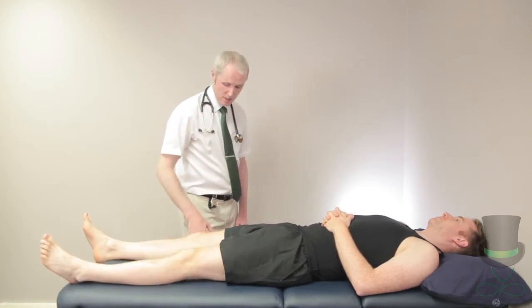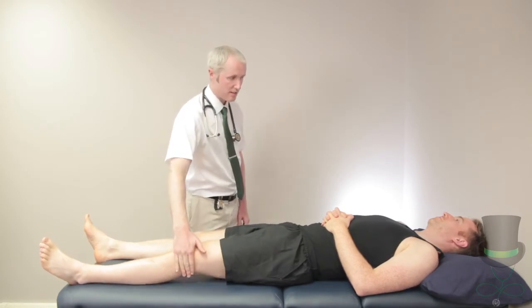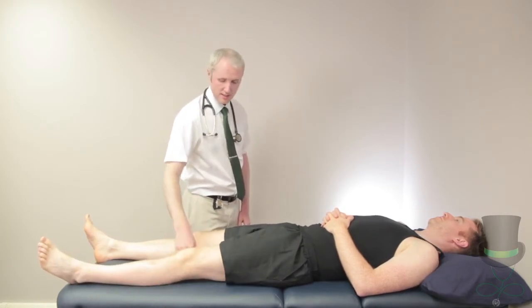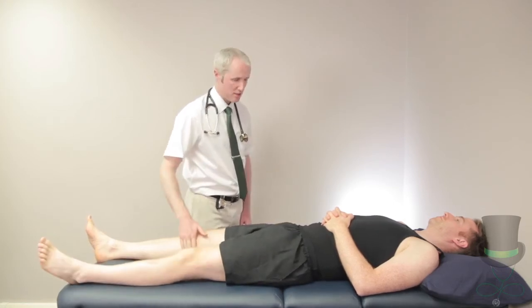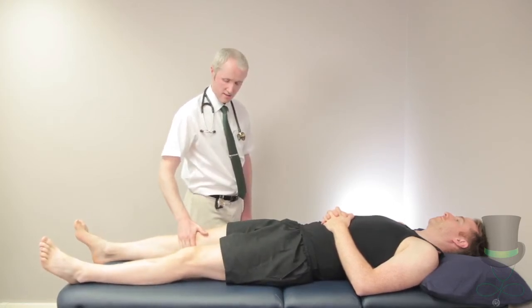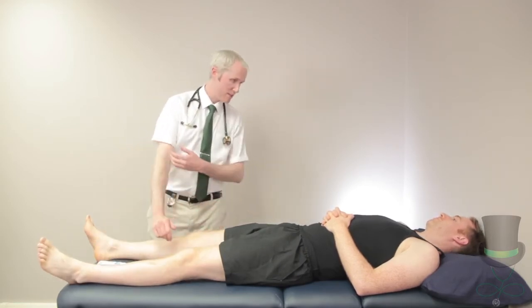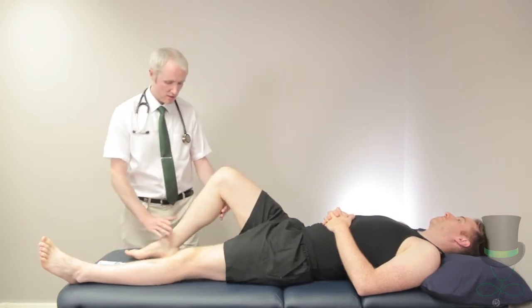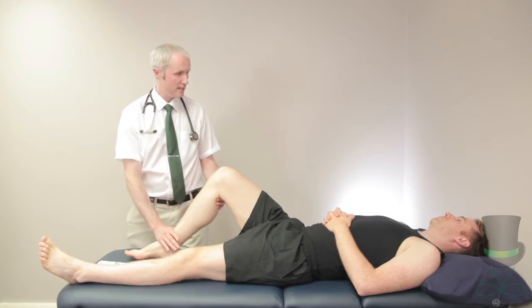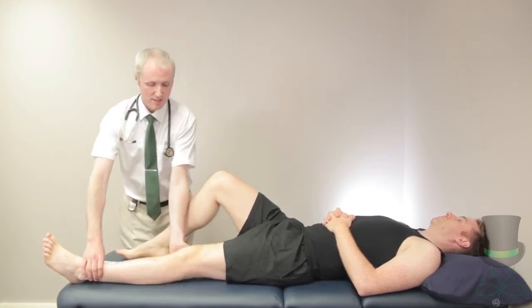Okay, now can you push out against my hand? Okay, and push out against my hand on this side. Alright, and can you push in against my hand? Okay, and can you push in against my hand on this side? Alright, so that's all the movements around your hip. I'm just going to do the same around your knee. So I'll get you to bend your knee for this next bit. Alright, can you push your foot out against my hand down here? Okay, that's fine. We'll do the same on this side.